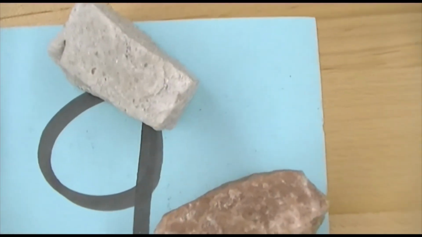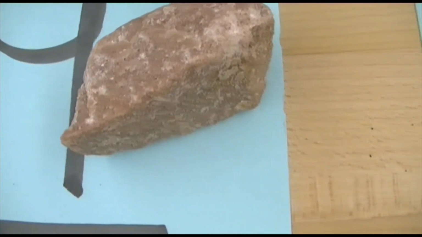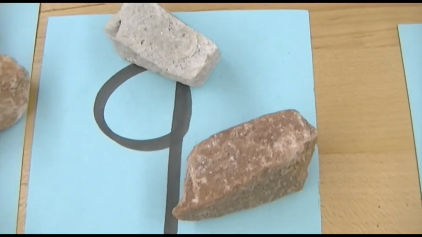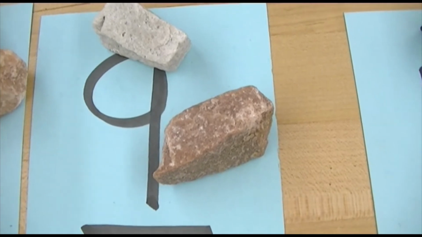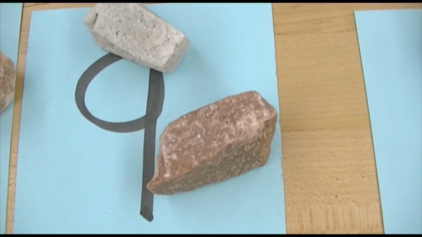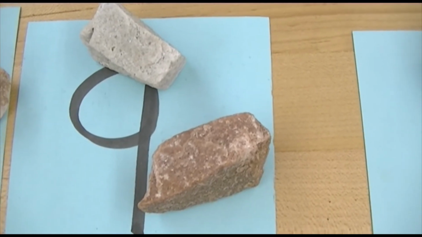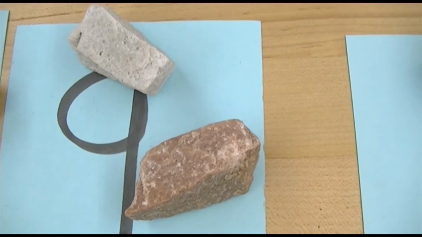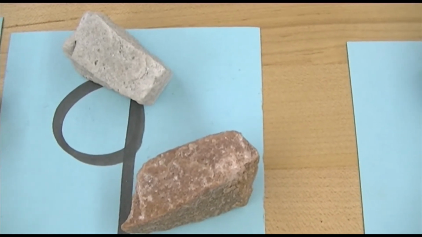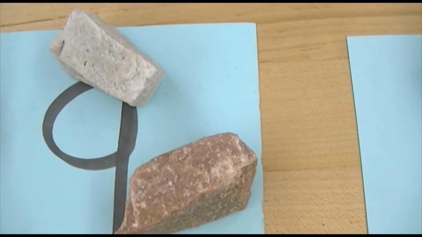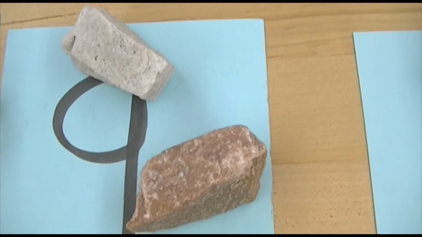Number 9 can come in a variety of colors. Number 9 will scratch glass. It's non-foliated, so you don't have to worry about the foliation type. Its mineral content is quartz. Again, its parent was a sandstone.